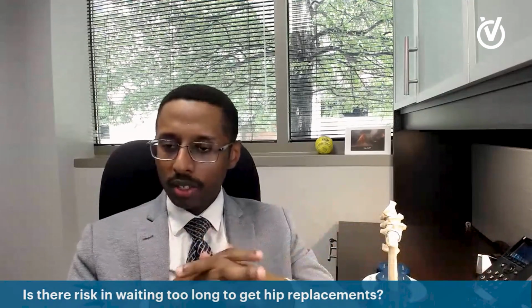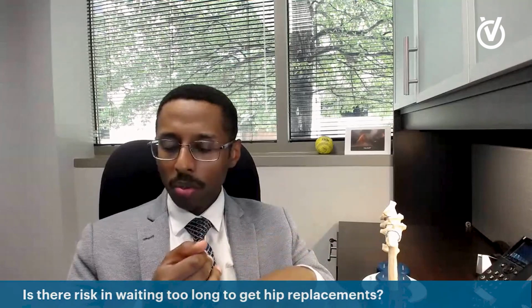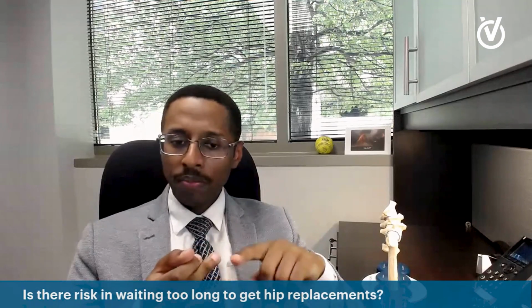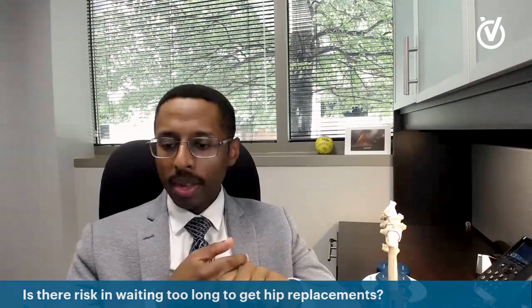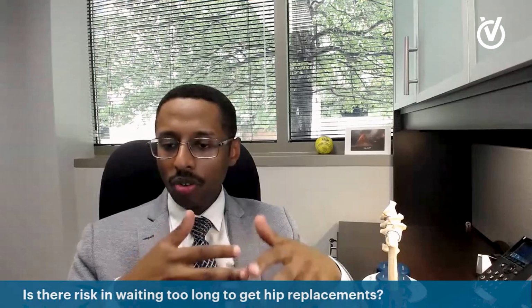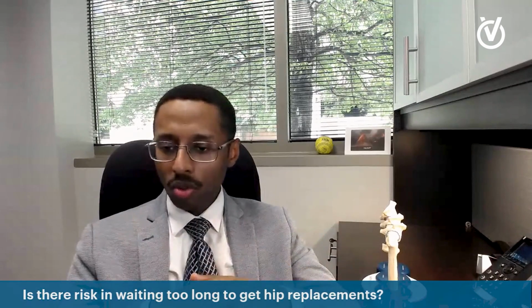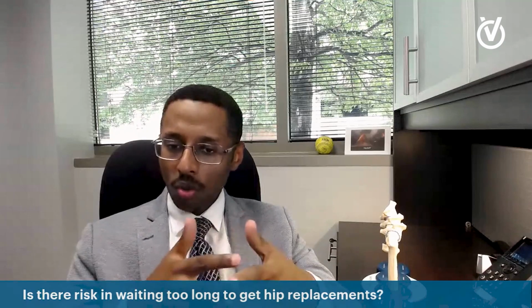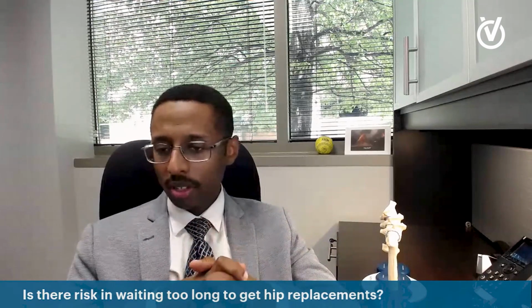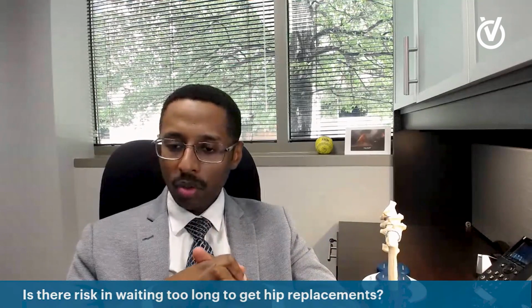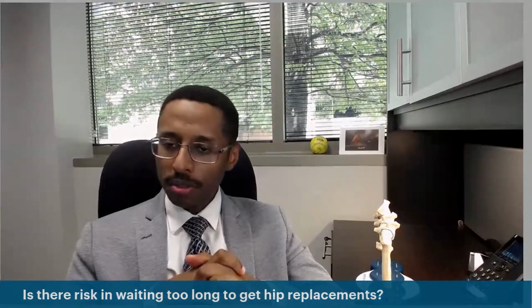So those are the things to consider, is to really incorporate your medical conditions, your home situation, and are the non-surgical treatments working? If they are working, then there's no rush to hip replacement. But if they aren't working, and if you're otherwise healthy, it's important to consider better long-term solutions.